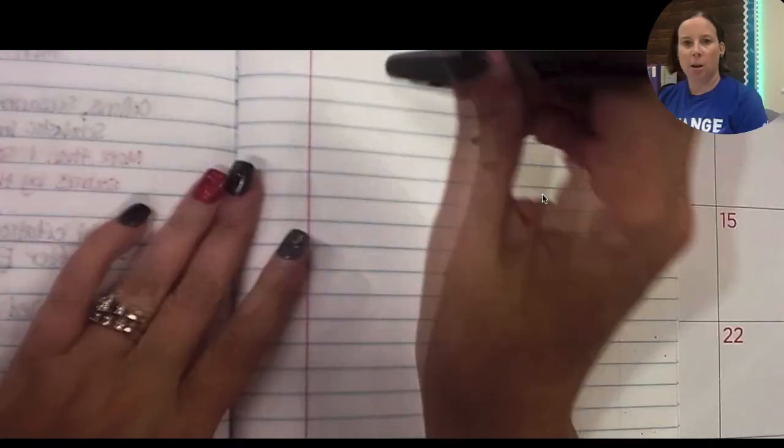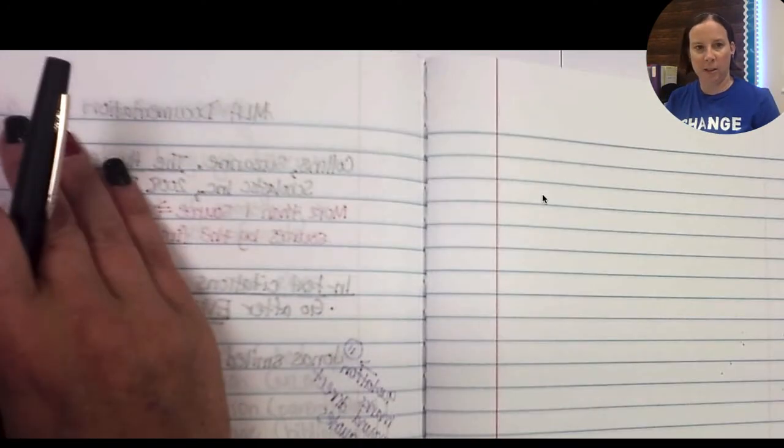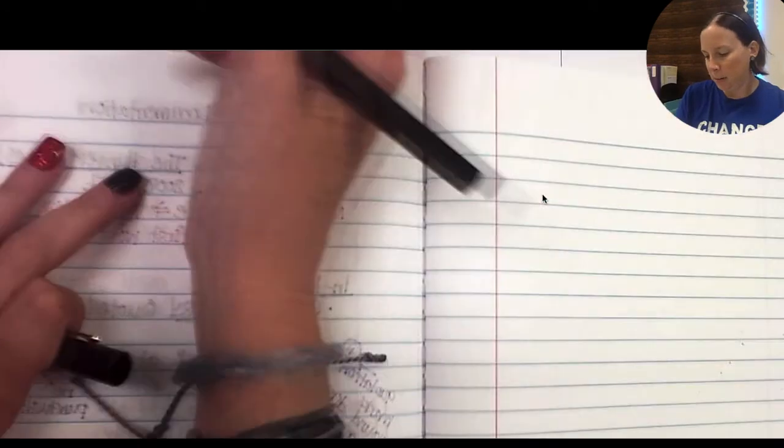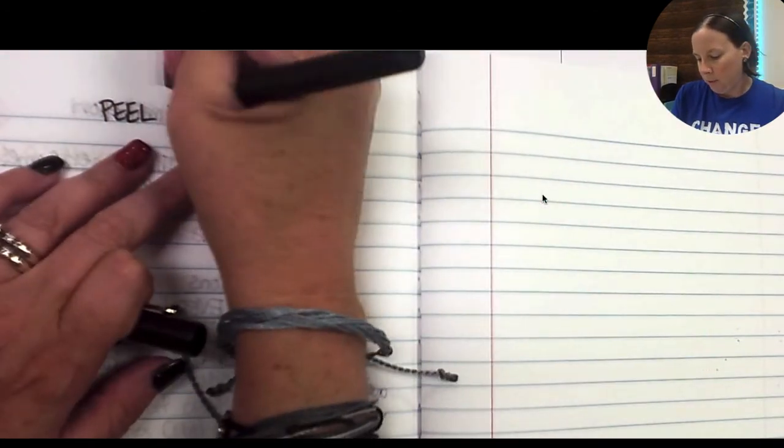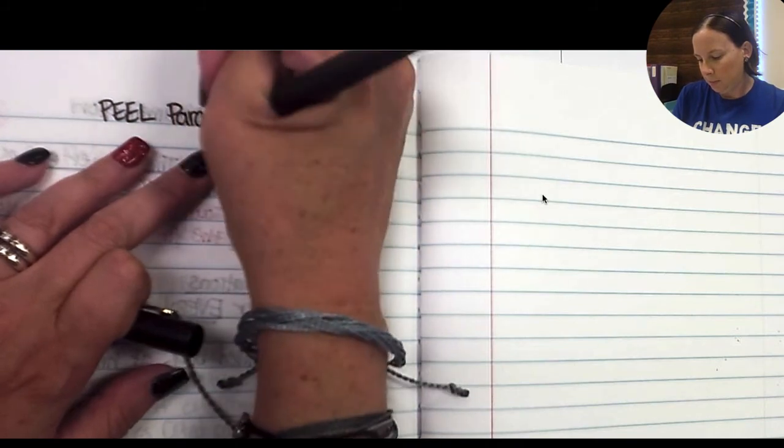So get your table of contents filled out. Go and get those 2 pages labeled as PEEL paragraph, P-E-E-L paragraph, okay? And then come on back because we're going to take some notes. Okay, so here we go. No foldables are needed for PEEL paragraphs. So you should have already done this. You should have today's date that you are taking it, and it should say PEEL paragraph here.